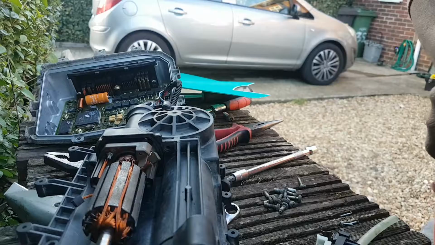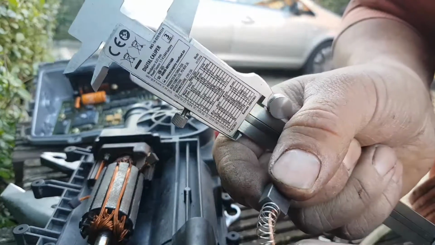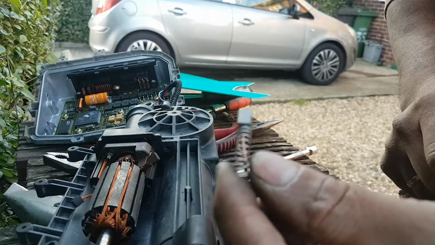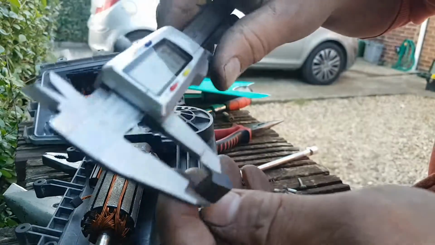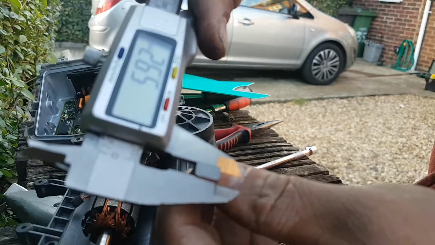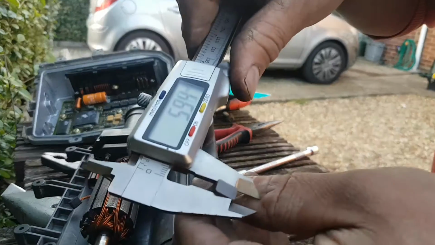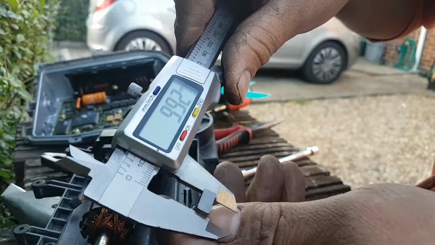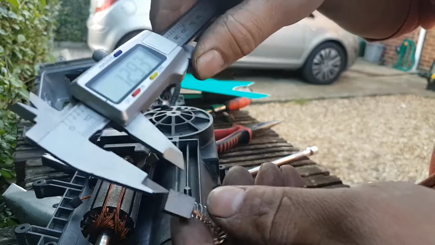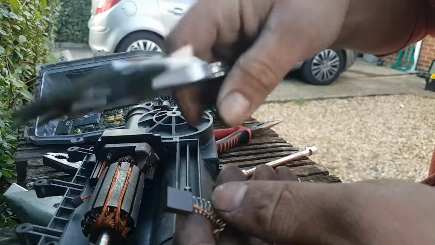Okay, will I be able to do anything with this? I have these brand new ones. I don't even know what they are for, but they are the right thickness there, but they are definitely double in there. So I need to take 4 mil out, 2 mil on each side.